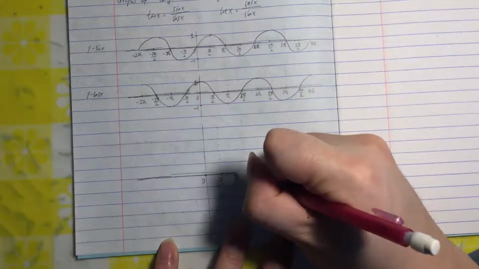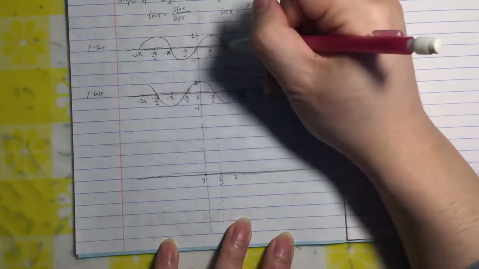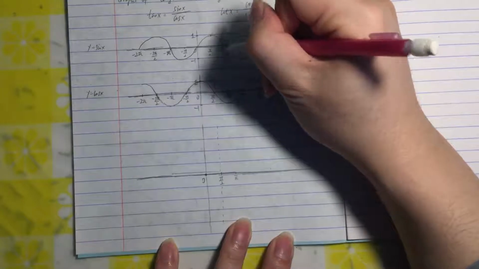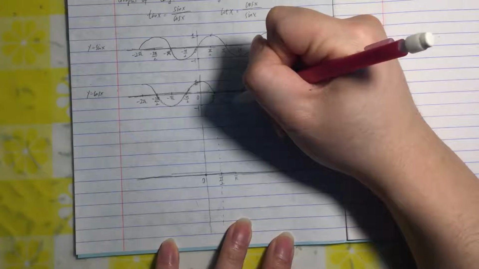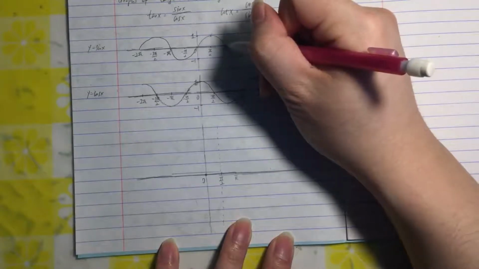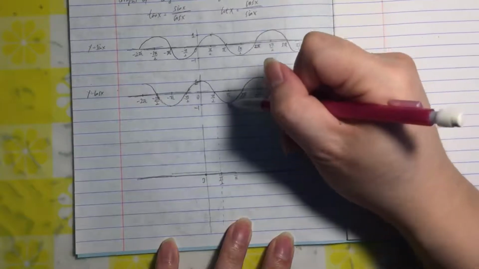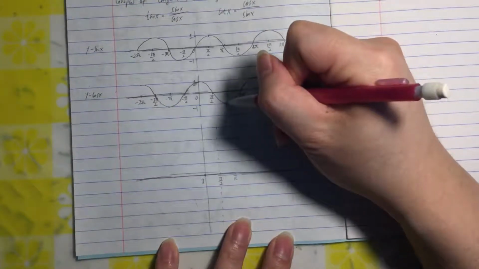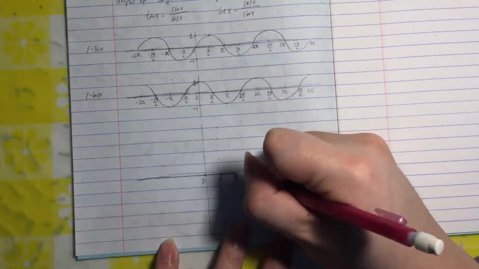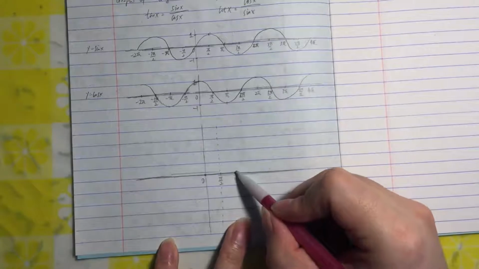At pi, sine pi is 0. Cosine pi is negative 1. 0 divided by negative 1 is 0. So tangent at pi is 0.